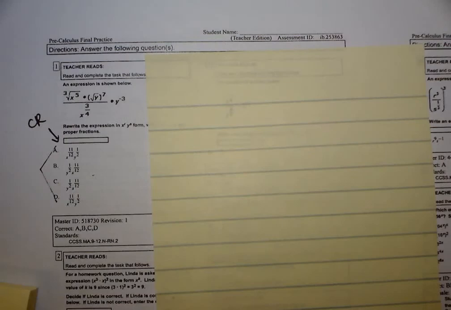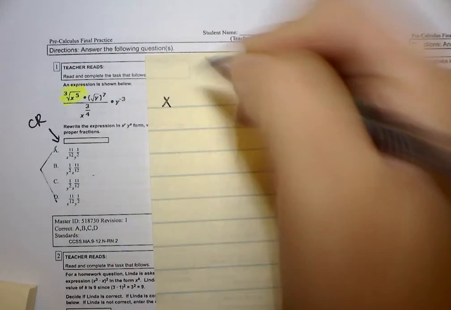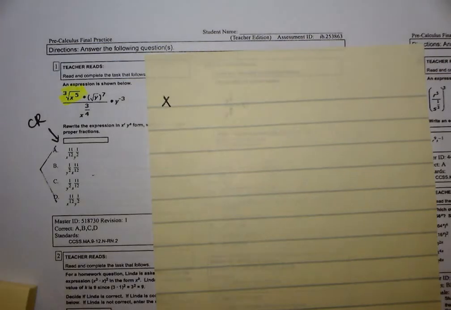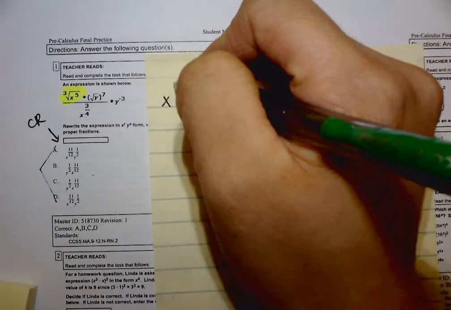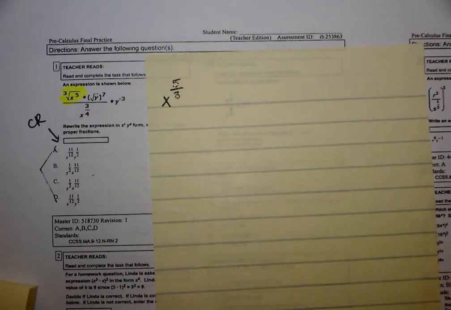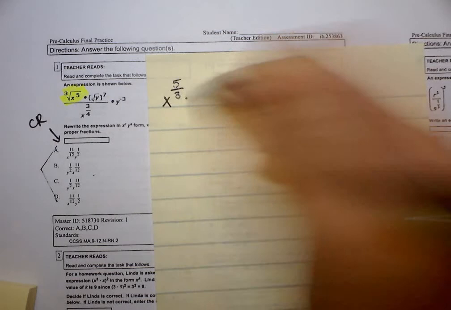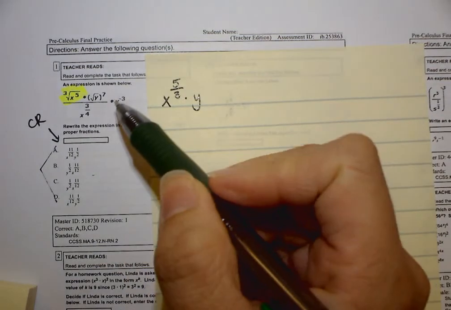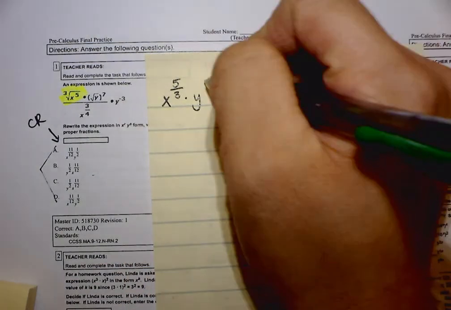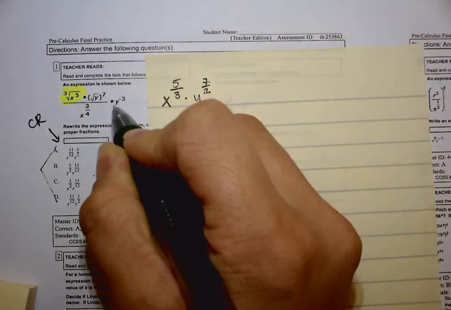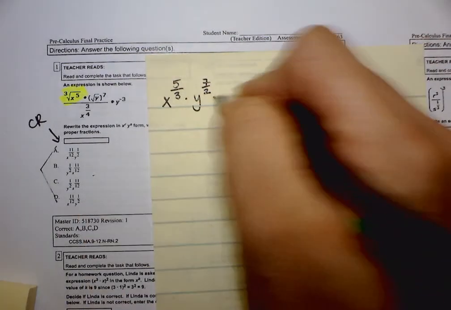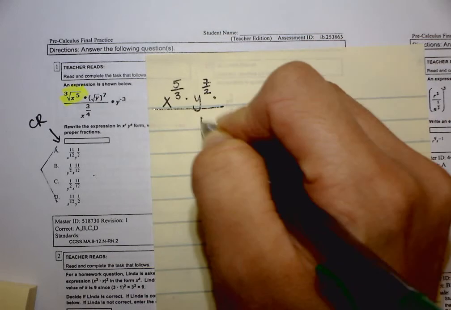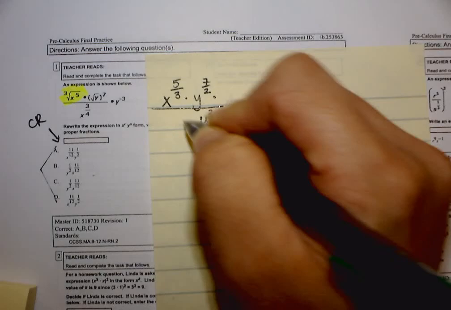Okay, so let's start with this first term here. How can I rewrite this? What's the cubed root of anything? It's what power? The cubed root is the 1/3 power. So x to the 5th cube rooted is 5 over 3. What about the square root? Square root is x to the 1/2 power, but it's to the 7th power. It's 7 over 2. What about this y here? You want to put it down here and make it positive. All right, here we go.